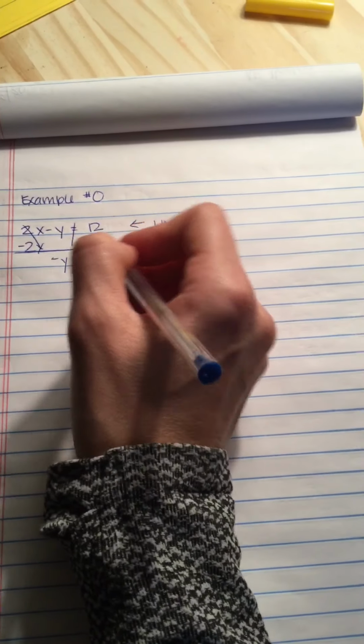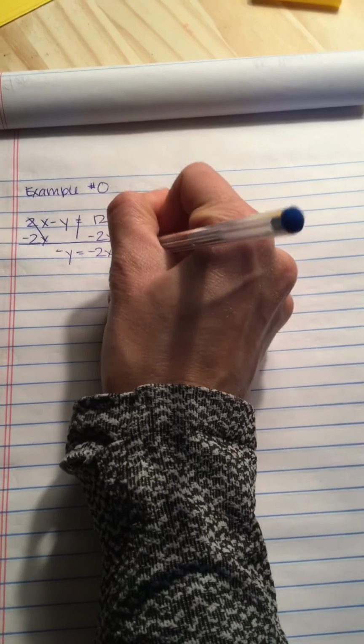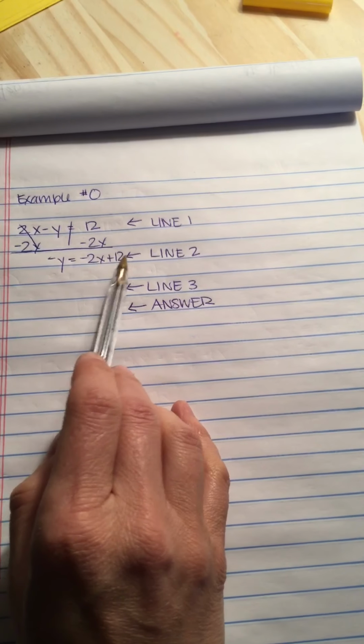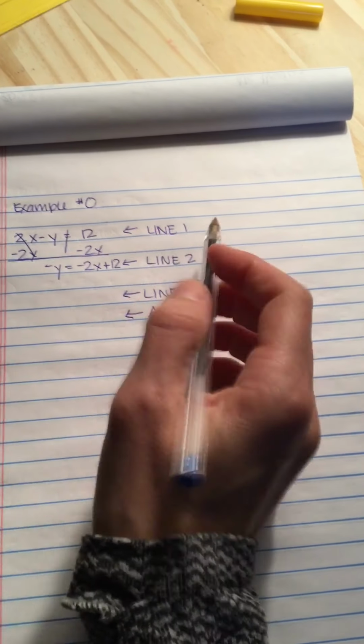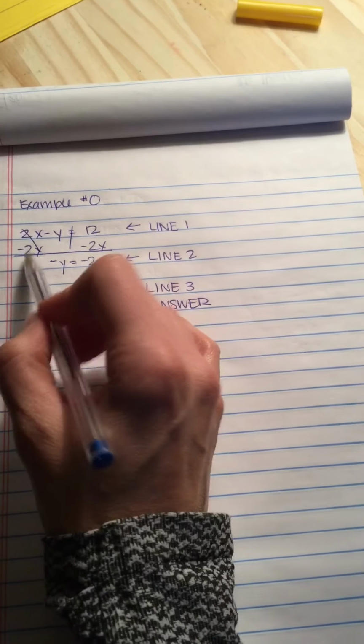Then we have 12 minus 2x. I'm going to put it immediately into y equals mx plus b form. And we have negative y equals negative 2x plus 12. So this would be the second line in that white box, underneath line 1. So we're just writing what it would be after the balance.